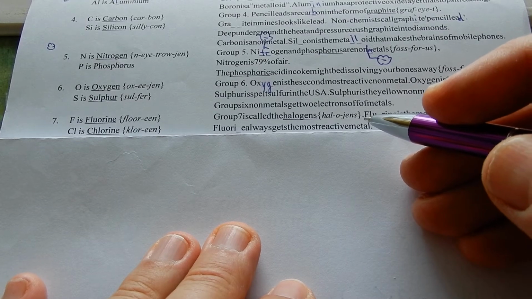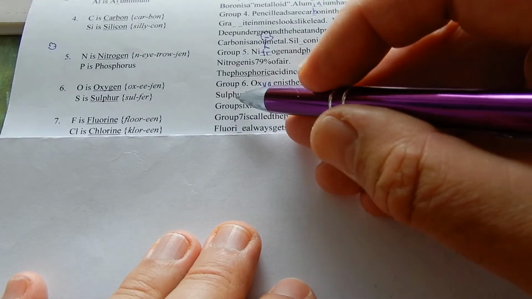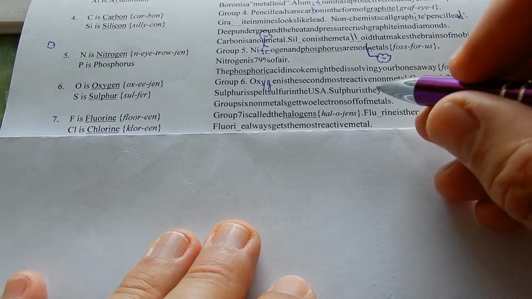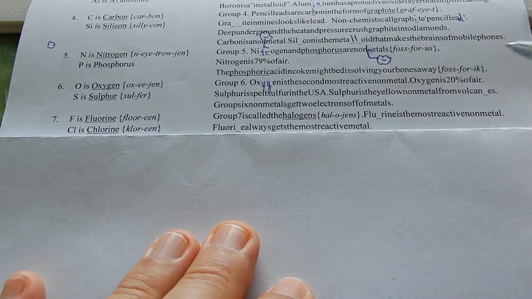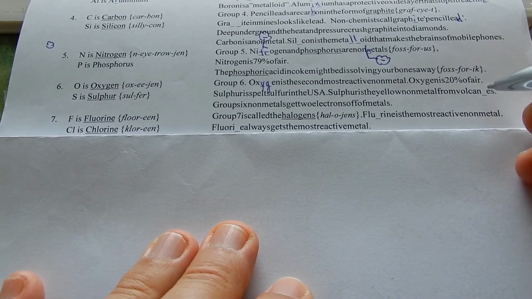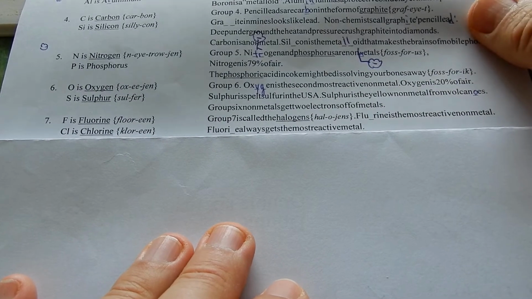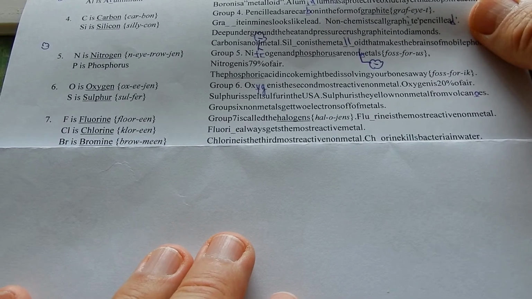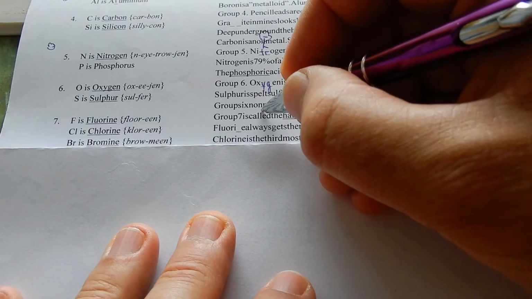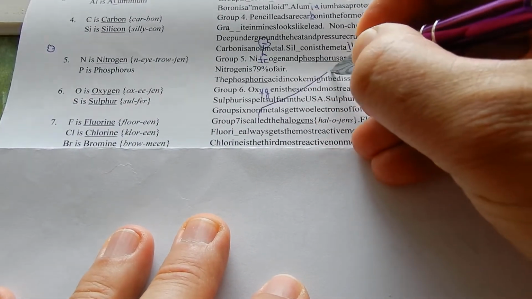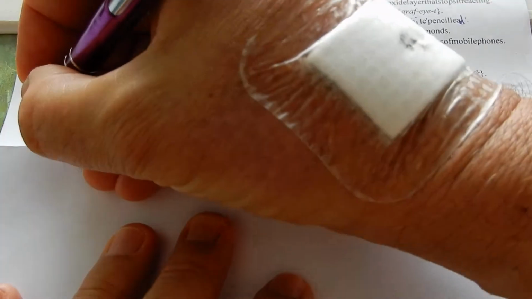Sulfur is spelt sulfur in the USA. Oh yes, they use the F rather than the PH. Sulfur is the yellow non-metal from volcanoes. Group 6 non-metals get 2 electrons off of metals. Yes, non-metals take away electrons. That's right.